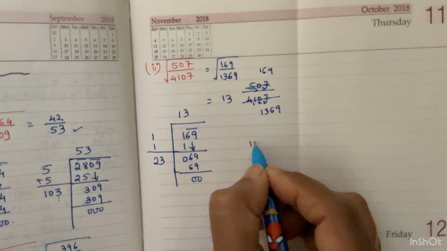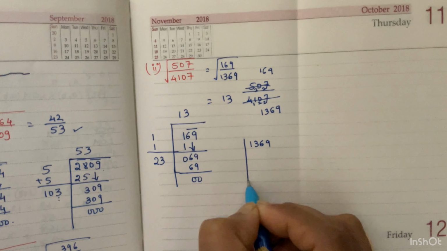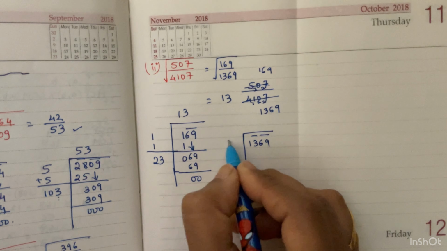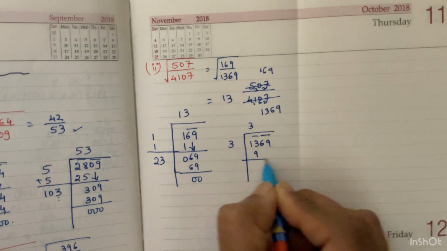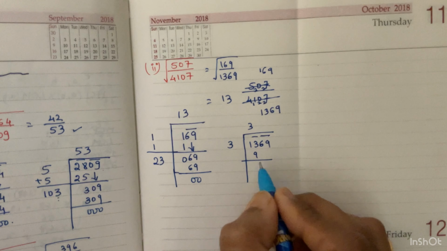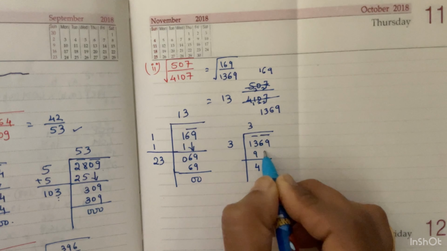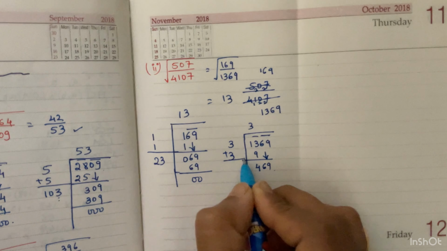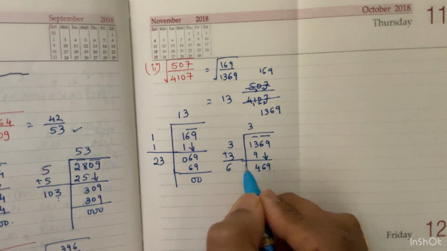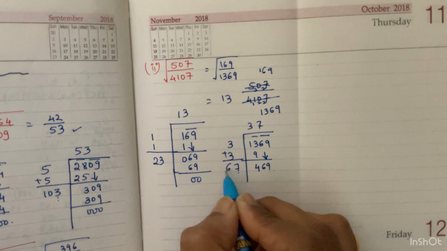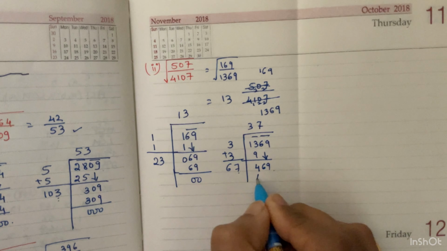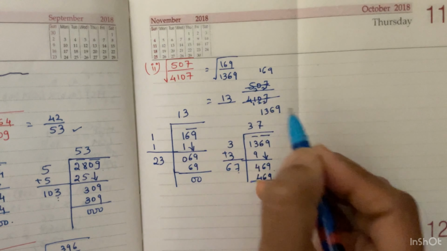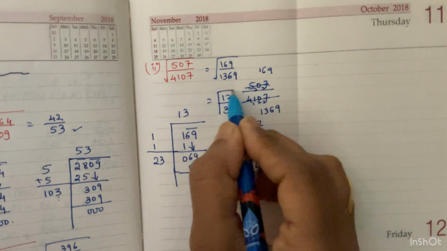Now let's take the 1369. Now let's make pairs first from right to left. Now to this I'm going to take a 3. 3 3s are 9, a perfect square we need to take, right? 13 minus 9 left with the 4. 69 comes down, we have 469 here. 3 we need to add here, 3 plus 3 is 6. So now I'm taking the number 7 here, the same number we need to write here. So 67 7s I'll get, that is 469. So the remainder we got now is 0. So this value we found, that is 37. So our answer is 13 by 37.